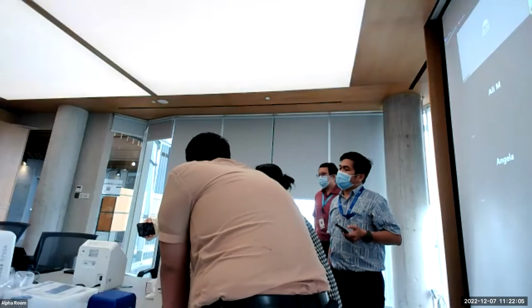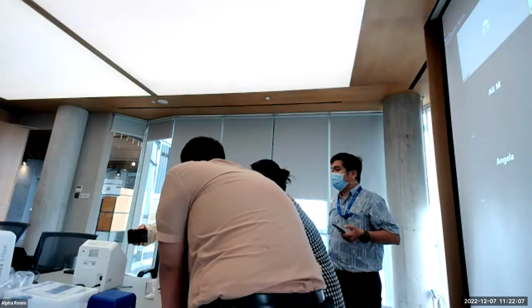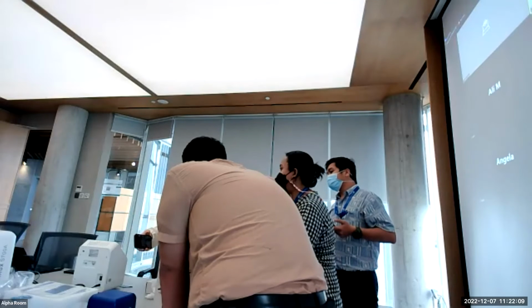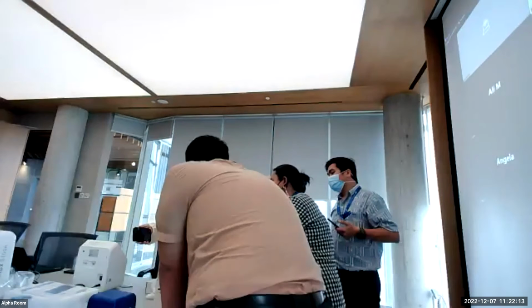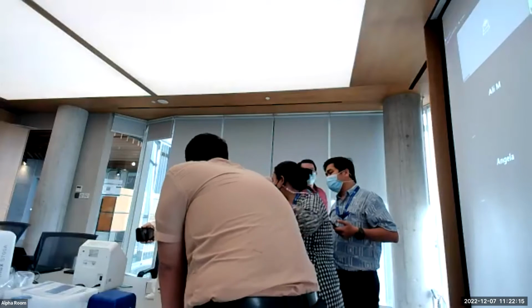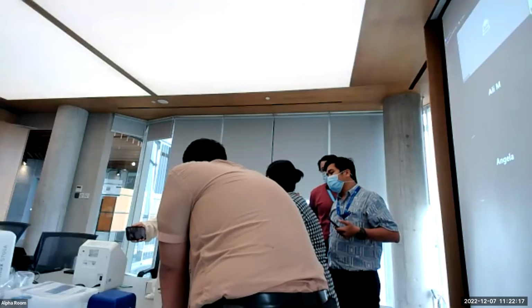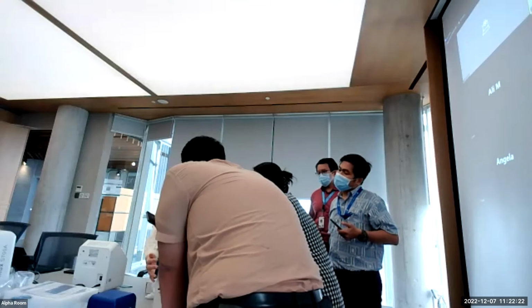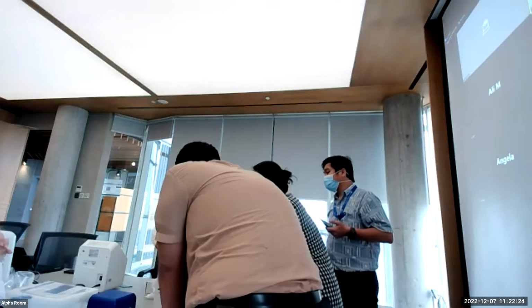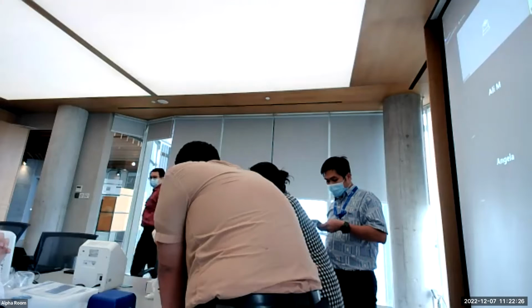For the small animal, this is the oxygenator, maximum 7 kilograms. For the large animal, it is 100 kilograms. You can get five channels or a single channel.